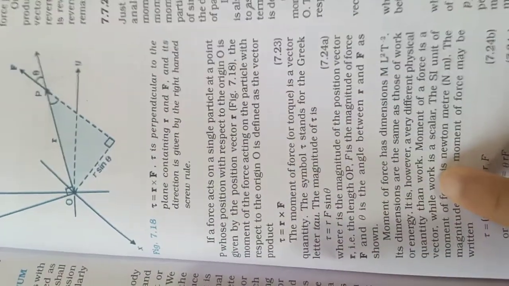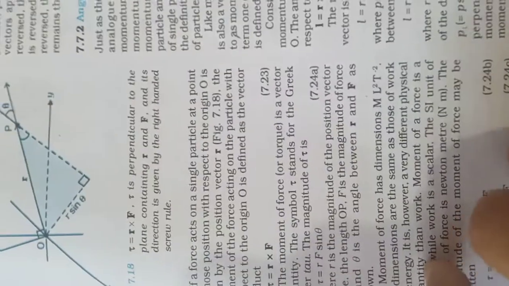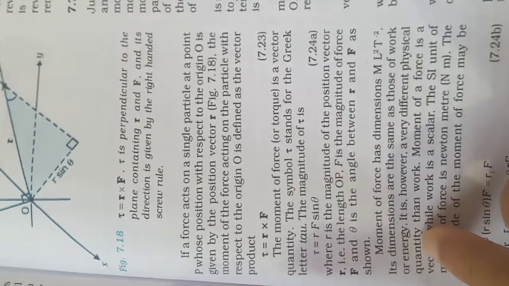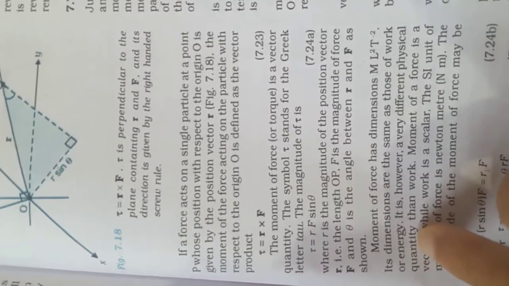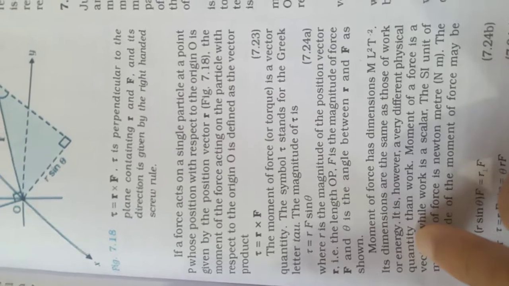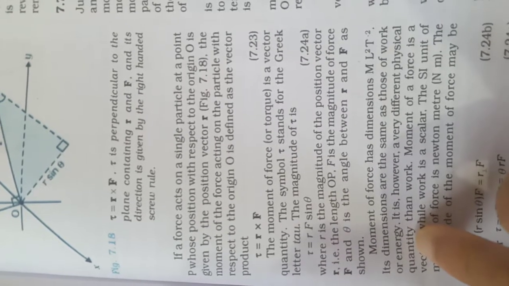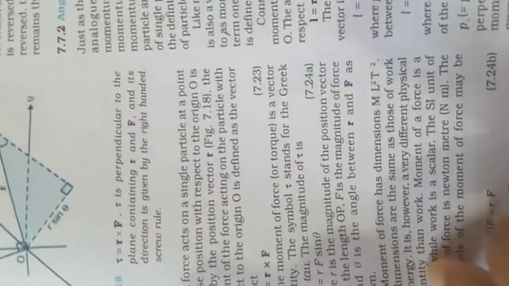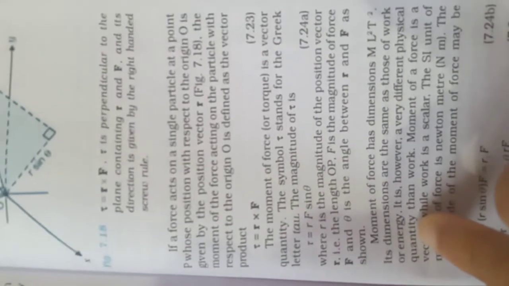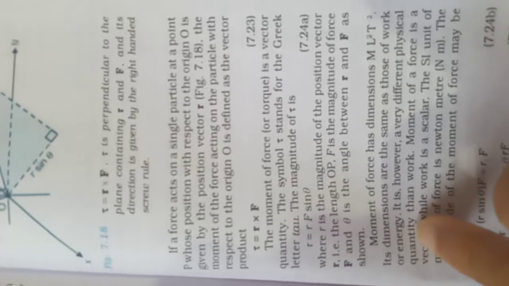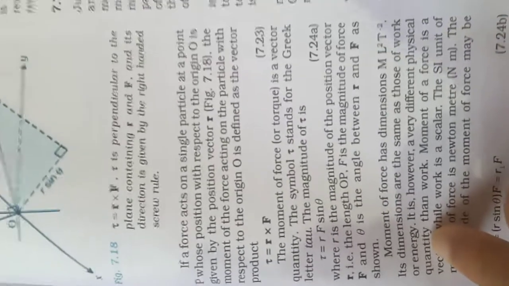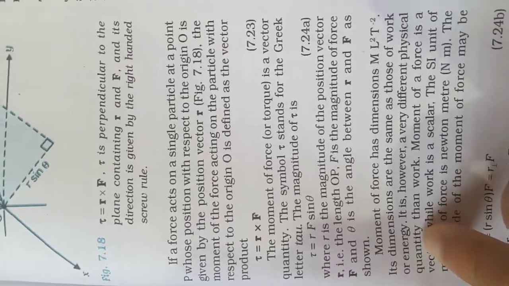The moment of force is a vector quantity. The symbol tau stands for the Greek letter tau. The magnitude of tau is equal to r F sine theta, where r stands for the radius and F stands for the force applied to the rigid body.